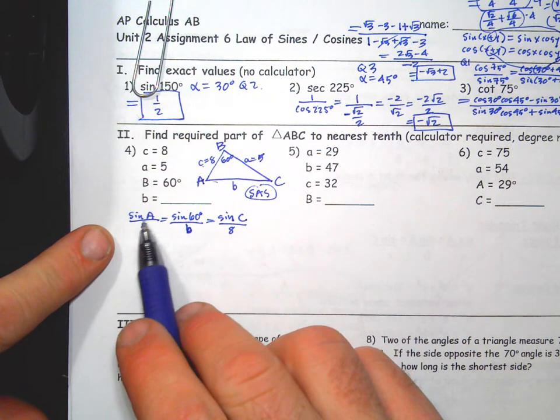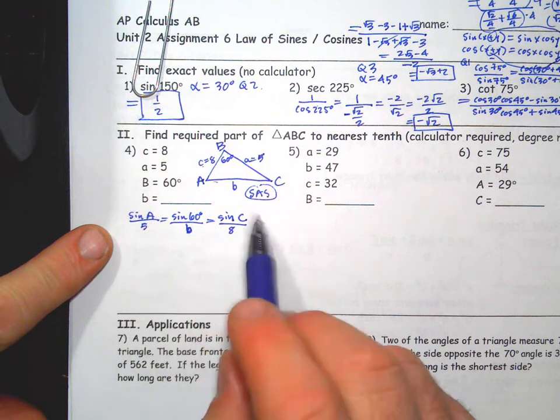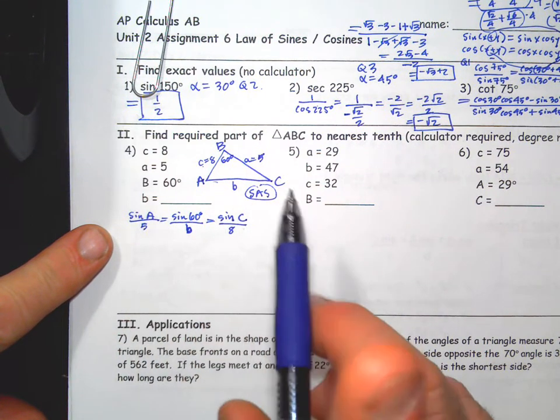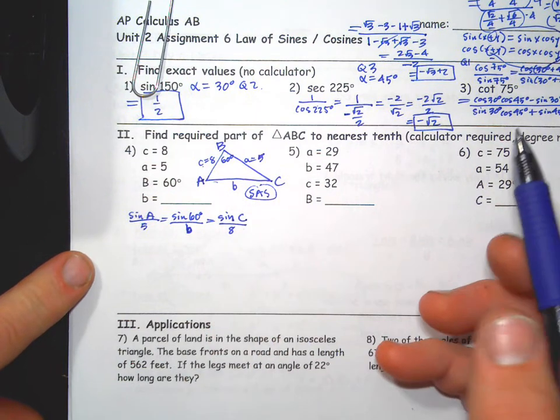But this tells you that you can't use law of sines yet, because if you match any two of these pairs up, there's got to be one unknown. And any way you match this up, you're getting two unknowns. So we definitely have to go to law of cosines now.